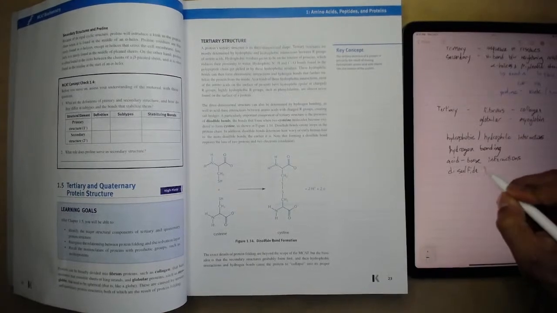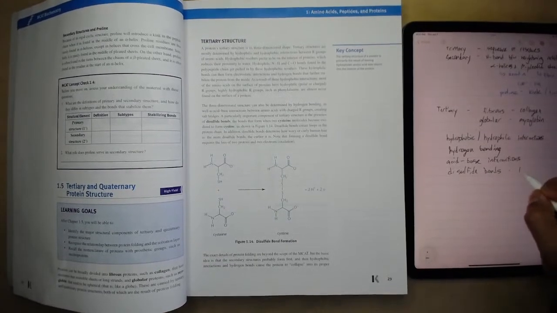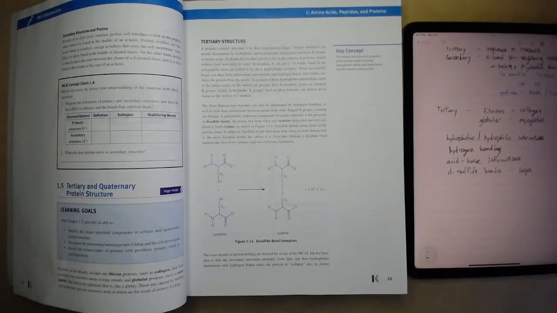Disulfide bonds make loops and are an example of oxidation.